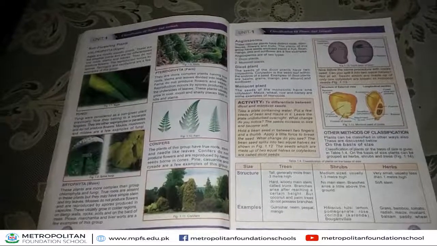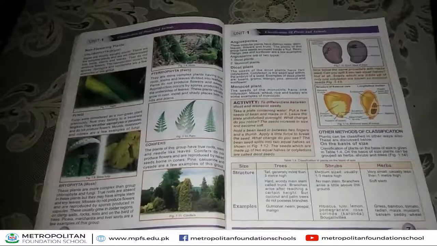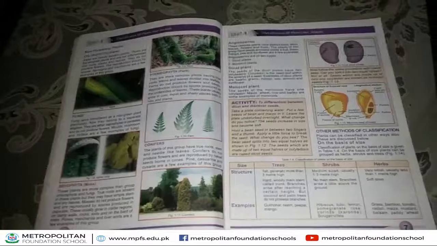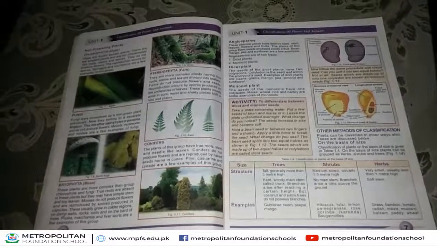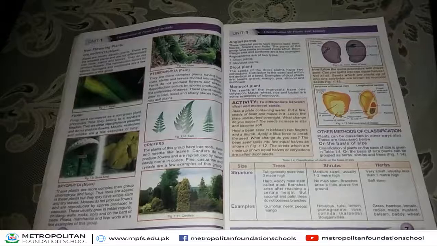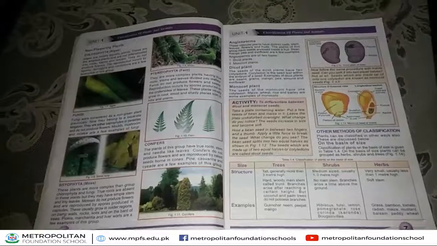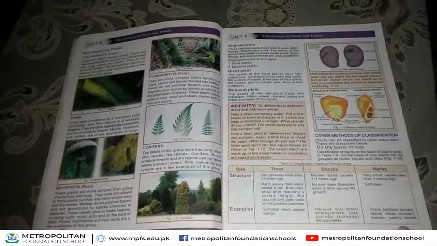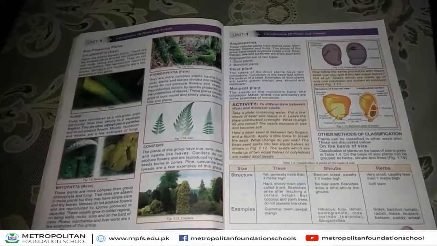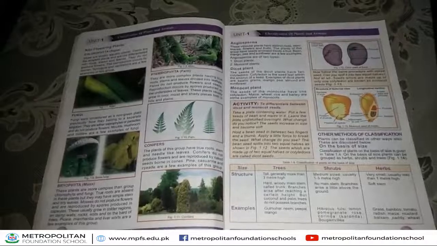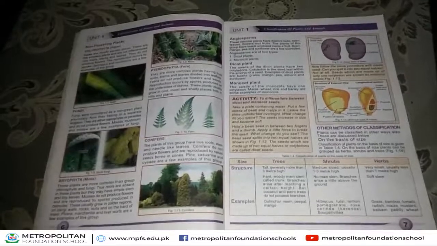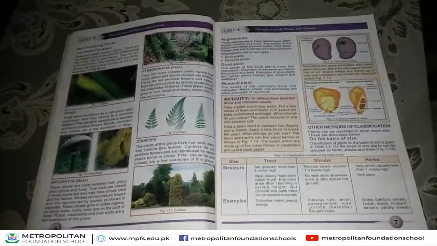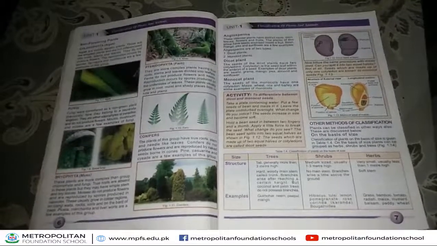Mosses do not produce flowers. They reproduce by means of spores. They grow in colder regions or damp and shady places or on the rocks. Another example of bryophyta is Marchantia, and liverworts are also examples of this group.